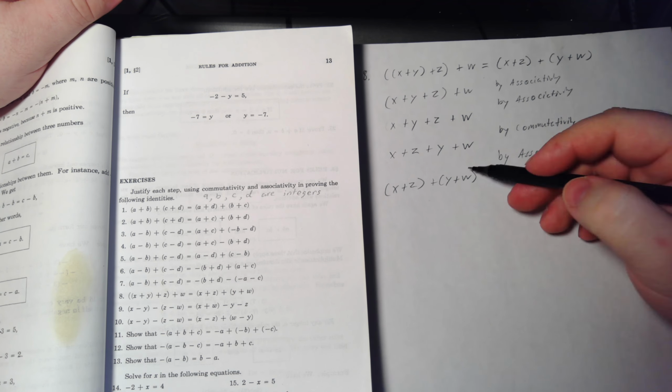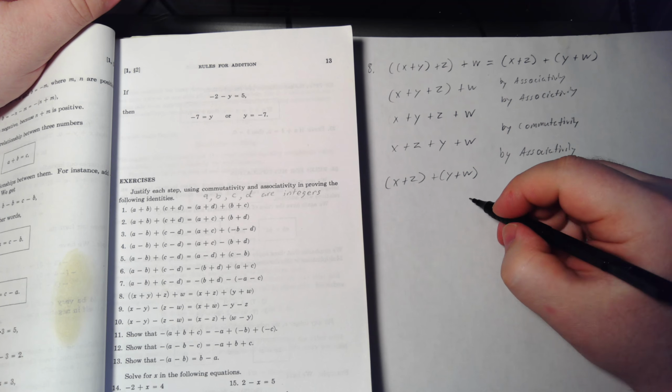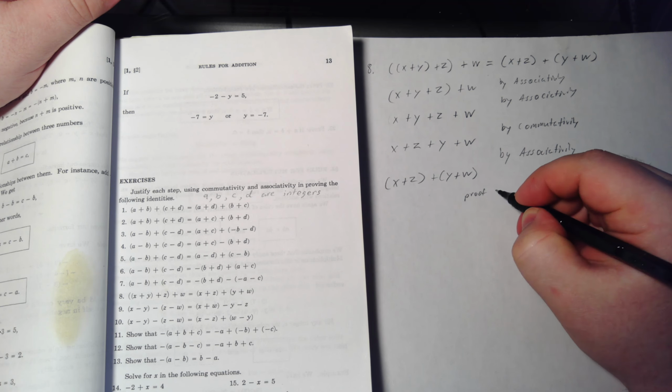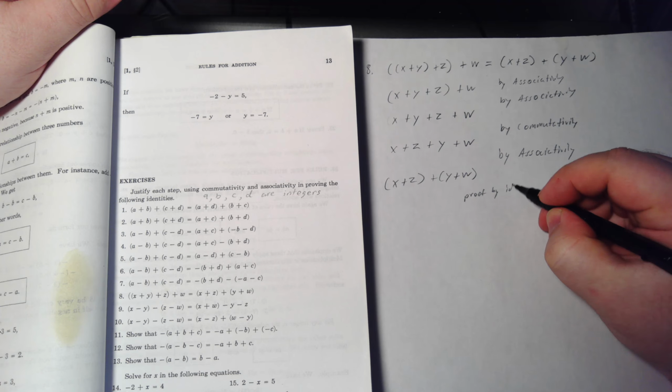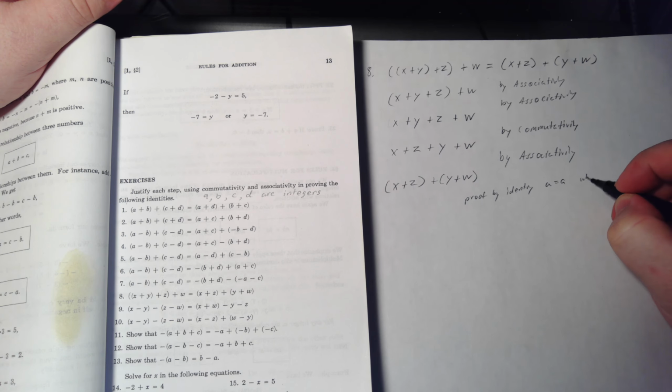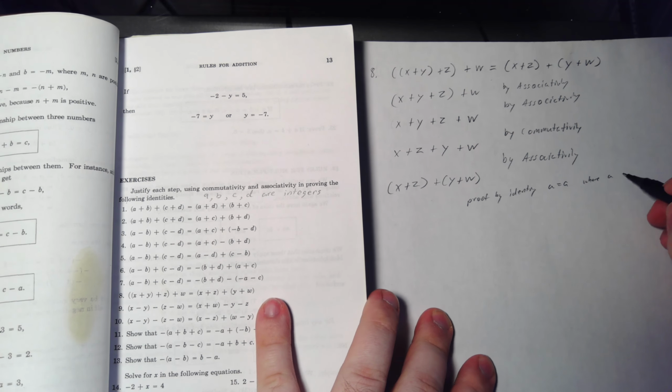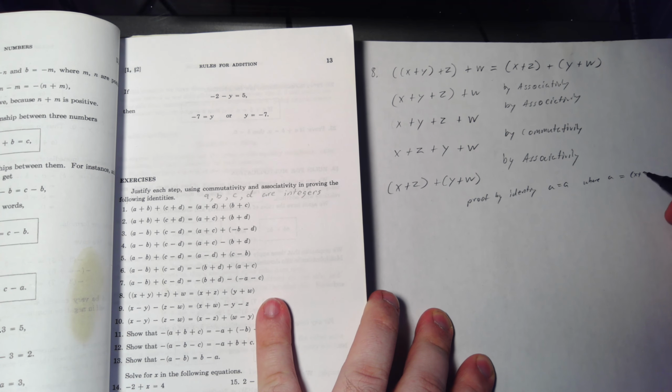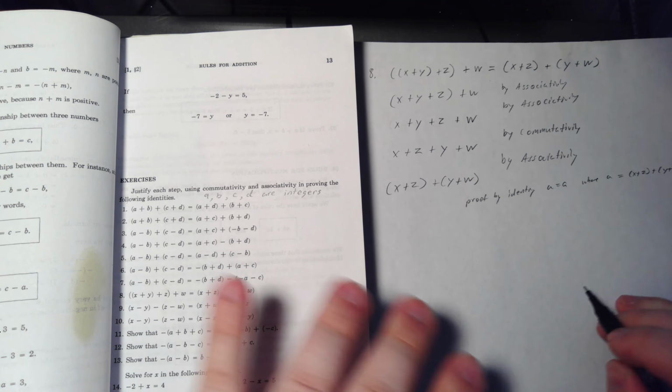And we have the same on the left as we do now on the right. This is proof by identity: A equals A, where A equals x plus z in parentheses plus y plus w in parentheses.